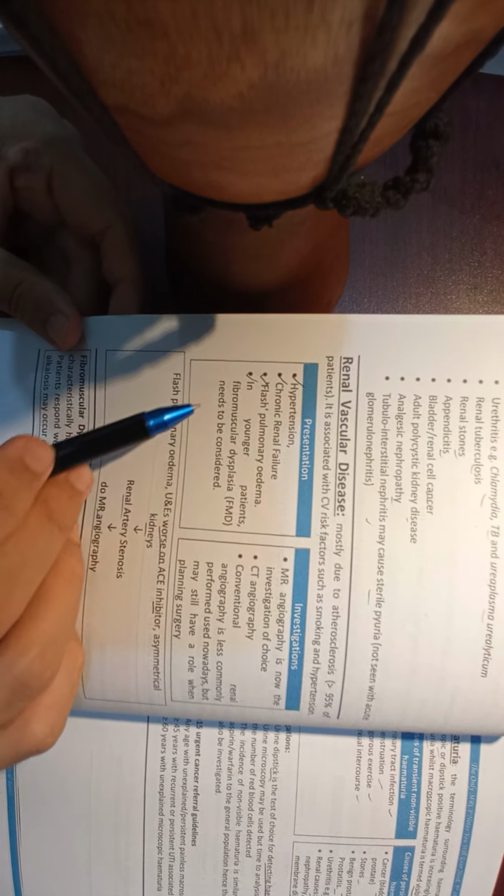Next comes renal vascular disease. Renal vascular disease is mostly due to atherosclerosis. More than 95% of patients are associated with cardiovascular risk factors such as smoking and hypertension. Presentation might be hypertension, chronic renal failure, flash pulmonary edema. In younger patients, fibromuscular dysplasia needs to be considered.